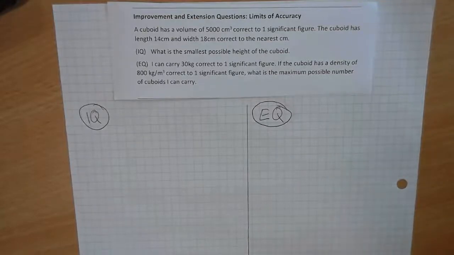Improvement and extension questions on the limits of accuracy.